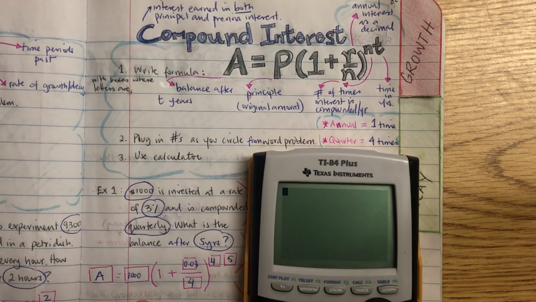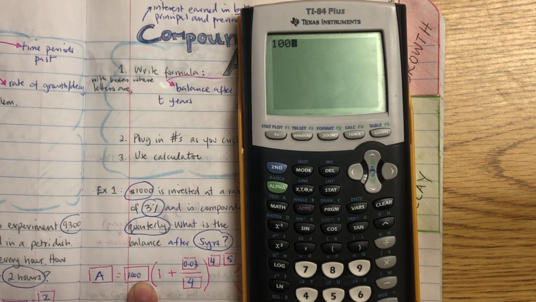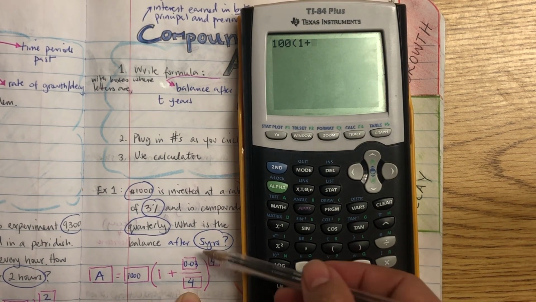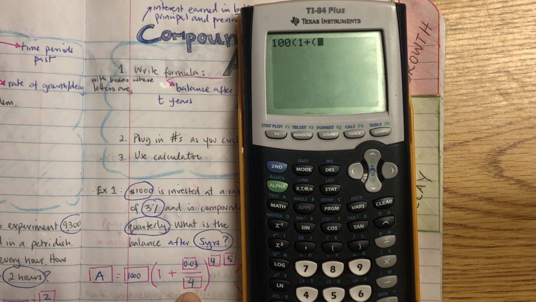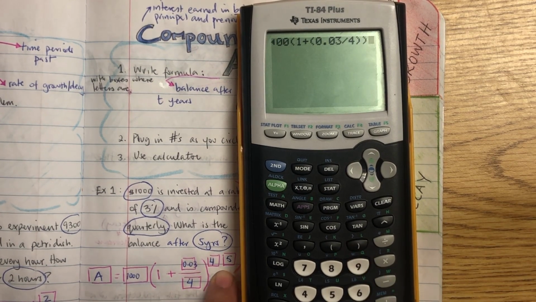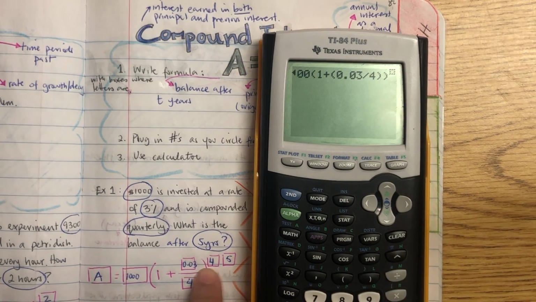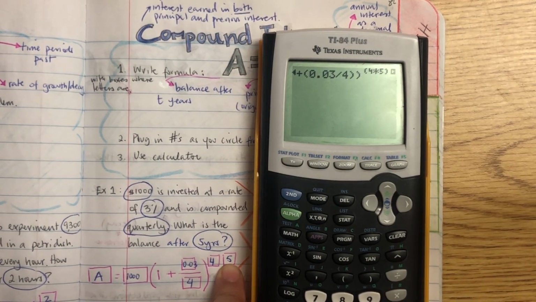And you just take a calculator and you do the same thing. So you go 1,000, parentheses, 1 plus. Now anytime you're putting a fraction in the calculator, you make sure you put it in parentheses. So 0.03 divided by 4, close the parentheses. Now I close this parentheses and then I raise it because this is to the power of, and then 4 times 5, which is 20, or you can put that in parentheses as 4 times 5, like that.